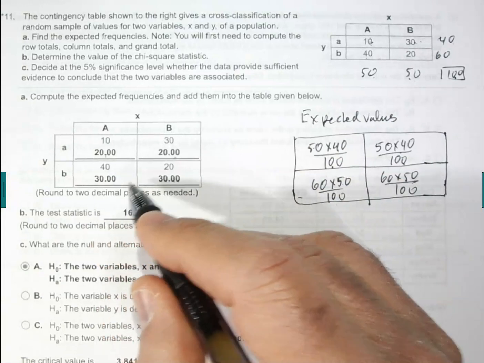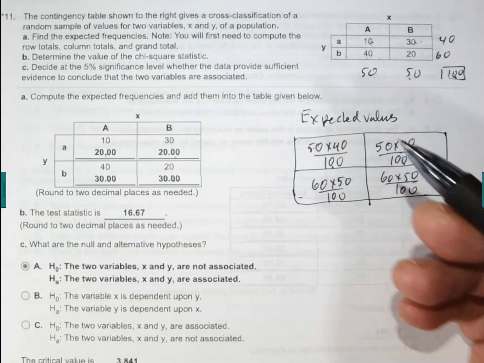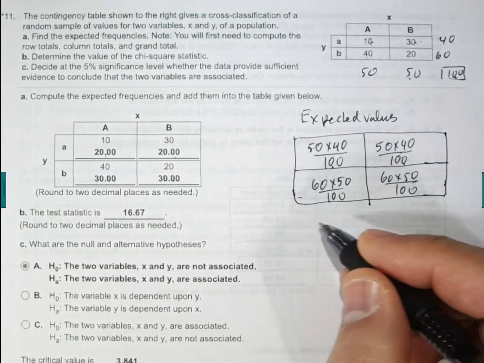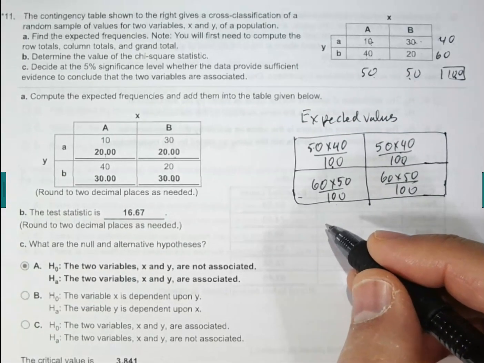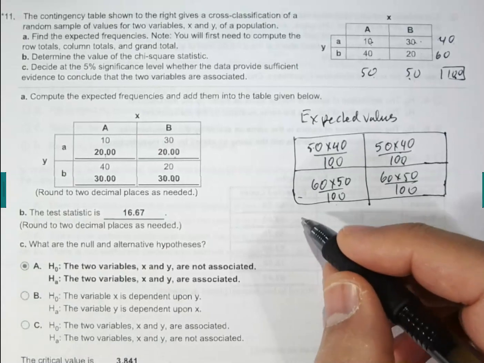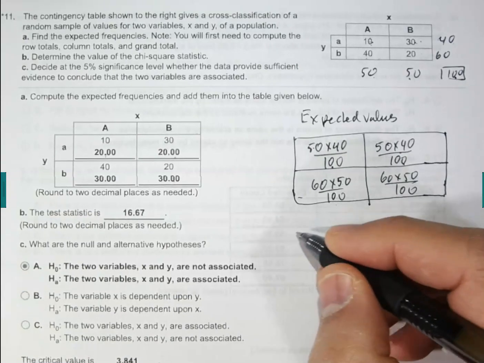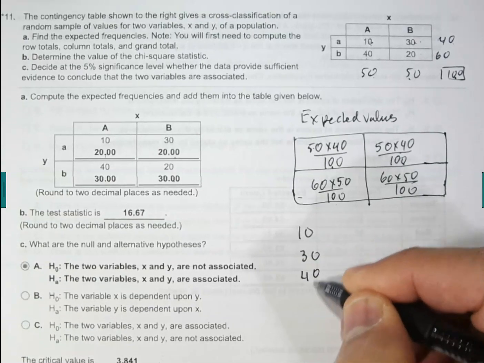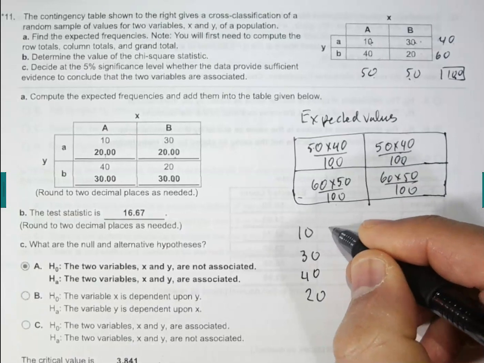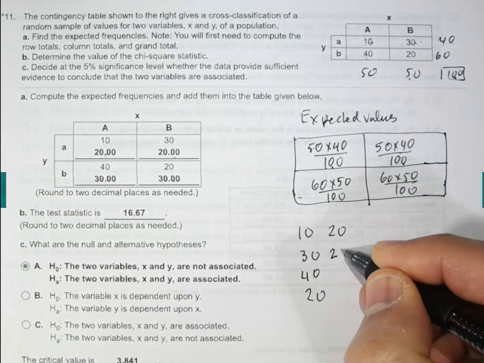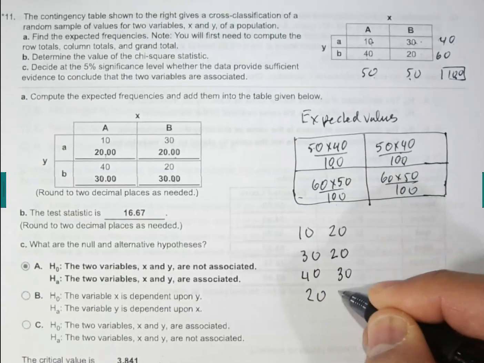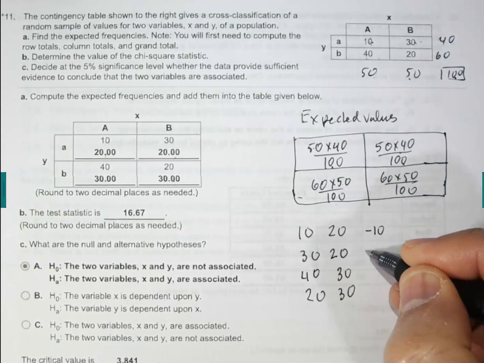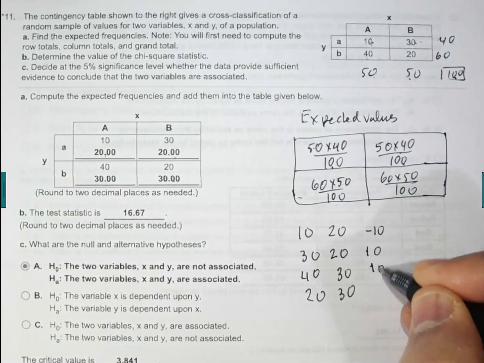Now, how do you find the test statistic? In order to find the test statistic, there's quite a bit of work involved. You can do that by hand, or you can do it using the calculator. So I'm going to show you, first of all, the by hand part. First of all, you put the O's, the observed values, and then you put the expected values that you got. 30, 30. Then you subtract O minus E, you get negative 10, 10, 10, and negative 10.